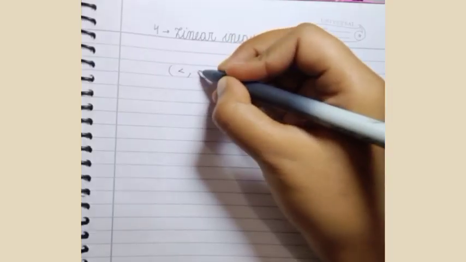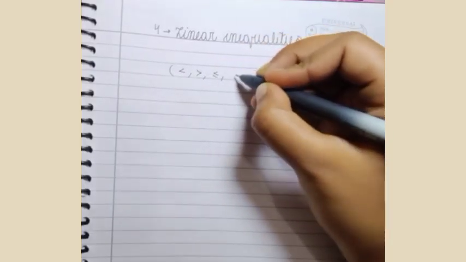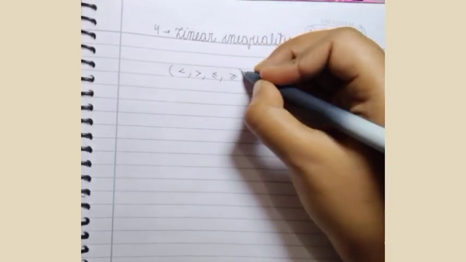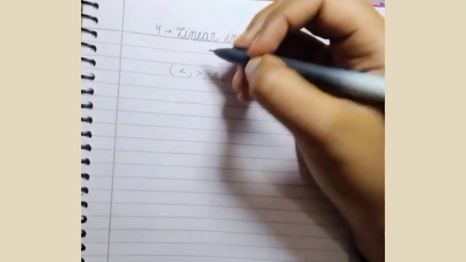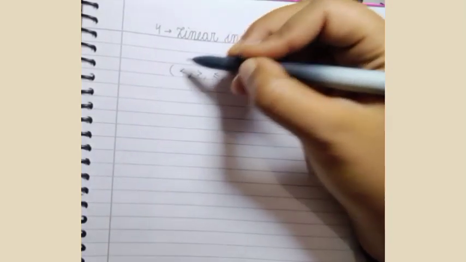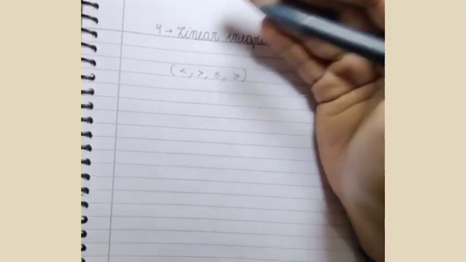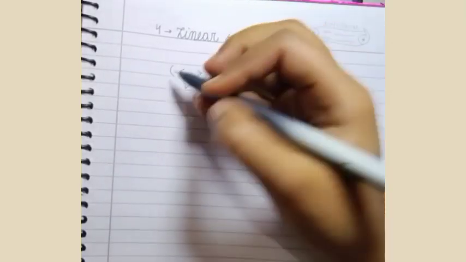So this chapter majorly deals with inequalities. The inequality is basically dependent on four signs, which is greater than, less than, greater than equals to, or less than equals to. It deals with just majorly these four signs. So what does greater than mean? It means that if a value is greater than or less than, it is basically used to show relation.